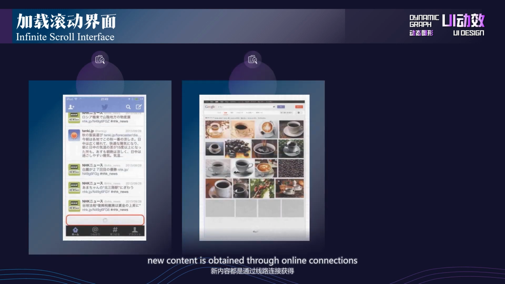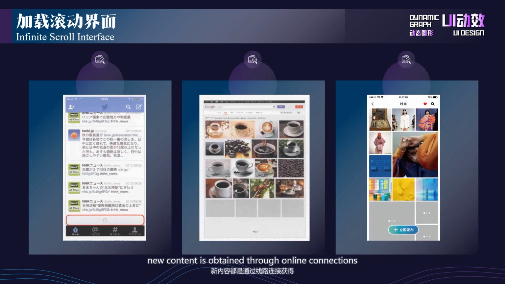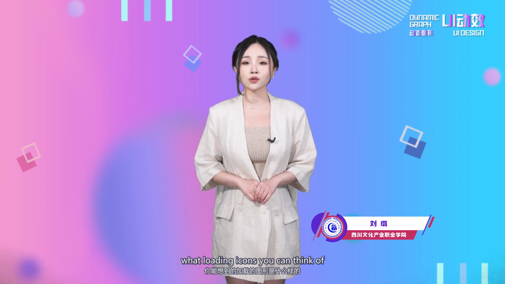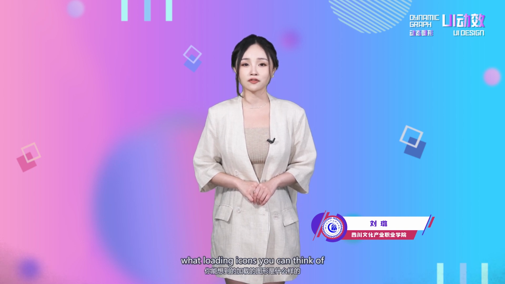Typically, new content is obtained through online connections, so it is not possible to browse the interface offline. As long as you keep scrolling through the page, new search results will continue to appear on the interface. Let's take a moment to recall what loading icons you can think of.